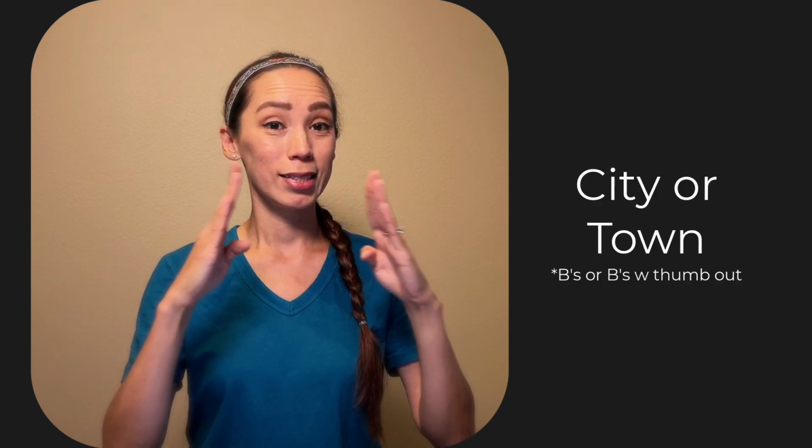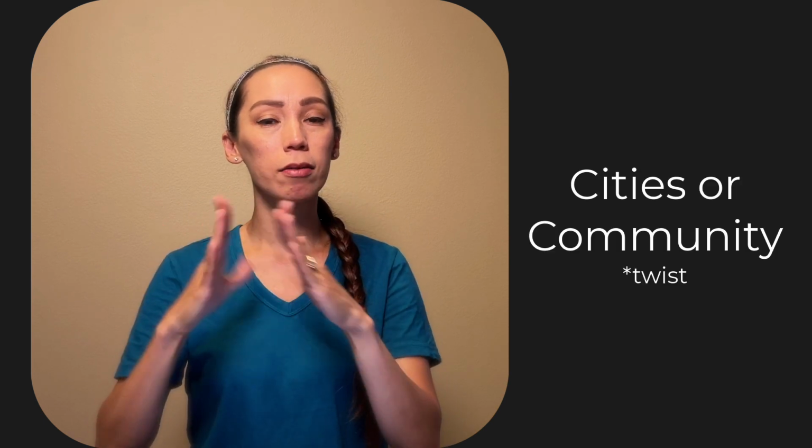Next is city. Take your hand shape like this. It's like a B and an A combined, and you do city. Some people twist it. For me, that means community, but some people also sign it as city as well. Awesome. The next sign is country. So there's 2 ways to do country. You can either do the same hand shape as city. You would take this hand shape and do country with the B and A together. Or you can take your Y and do country like this as well.